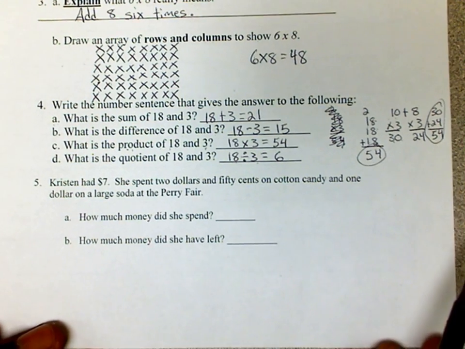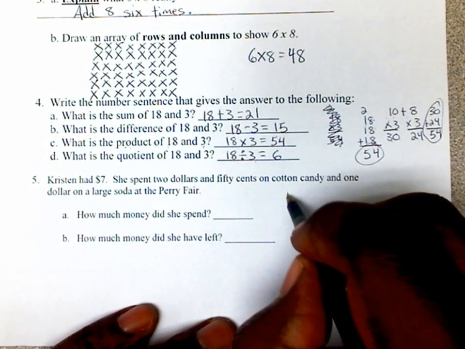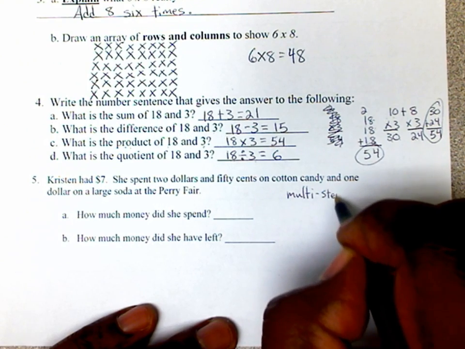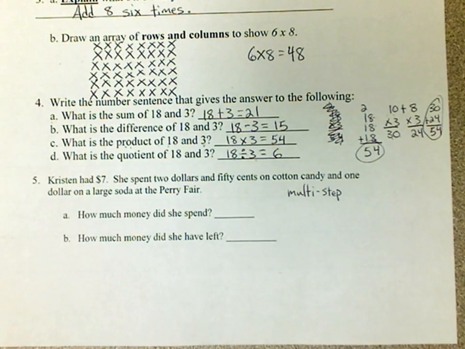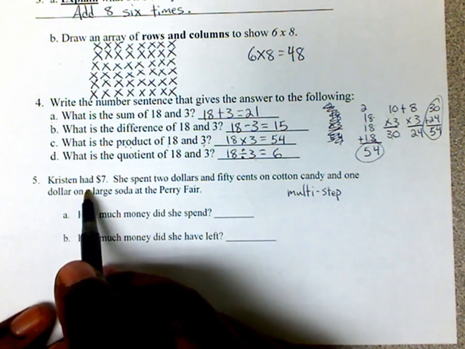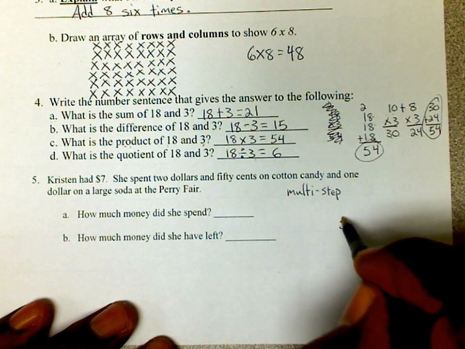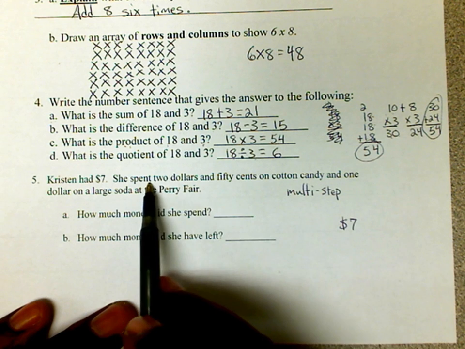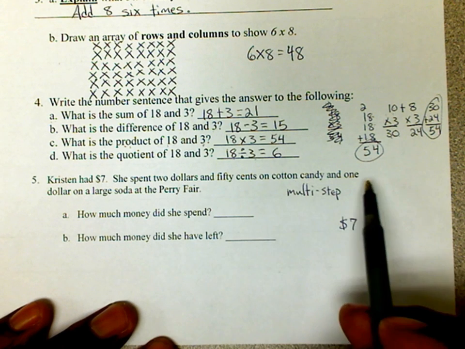So this is what we call a multi-step problem. Remember, multi looks a lot like multiply, and that's when you have how many times, right? So multi-step means you're going to have more than one step, okay? So we start with the amount she has, which was $7. And we know she went and spent $2.50 on cotton candy.